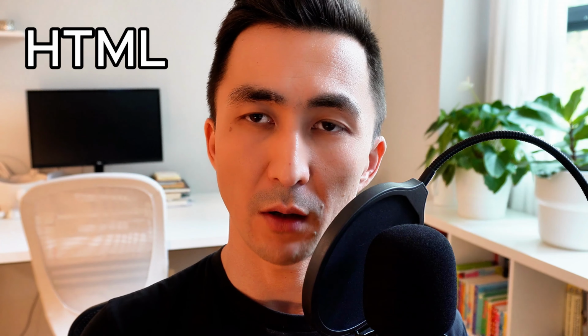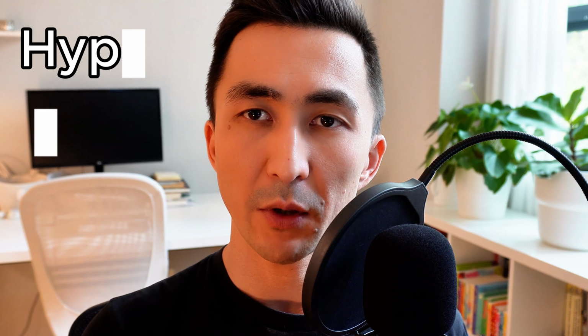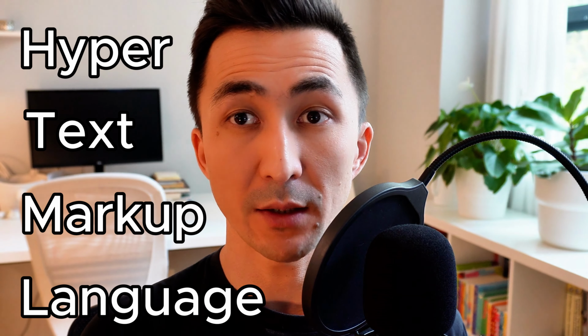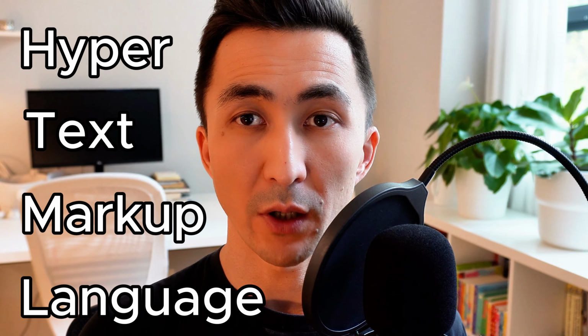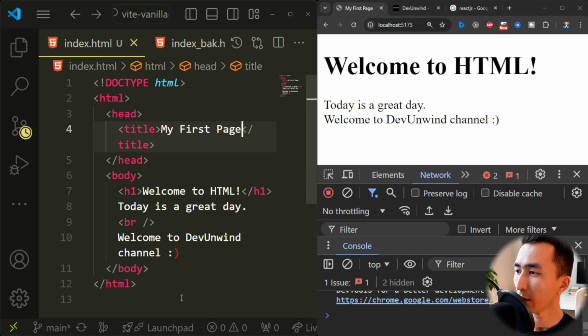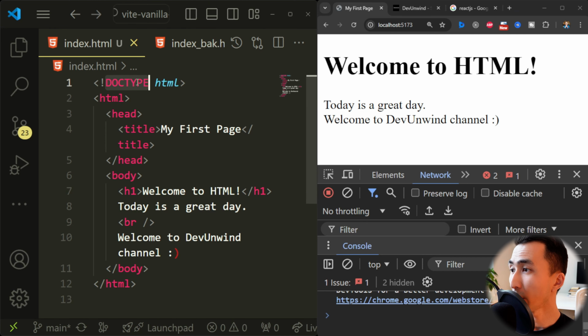So what is HTML? HTML stands for the Hypertext Markup Language. It's a standard language for creating every website and the pages everywhere on the internet. So let's dive in and see how the basic structure of HTML looks. HTML consists of tags everywhere.